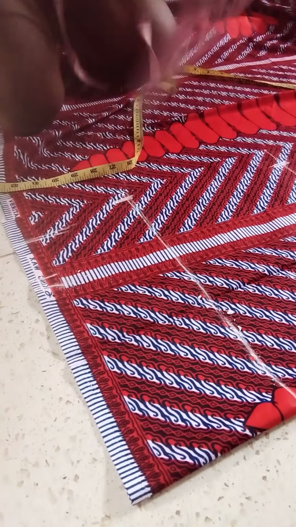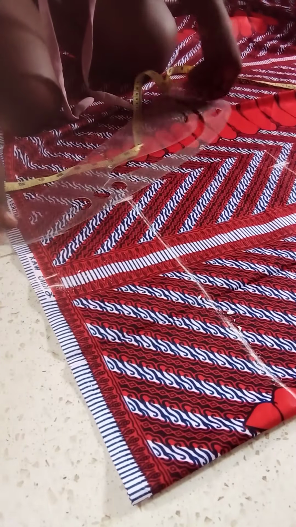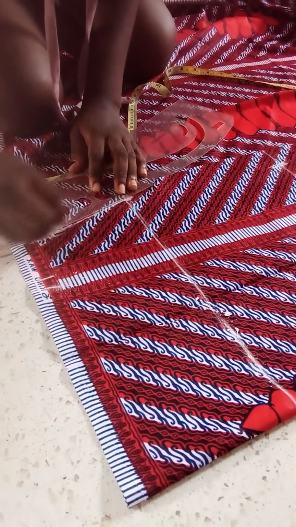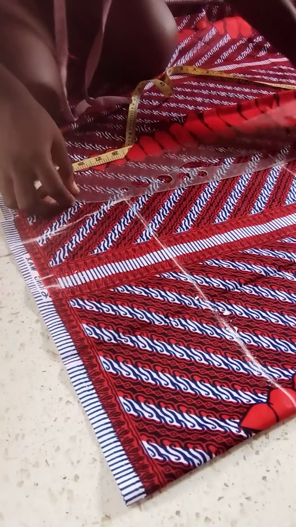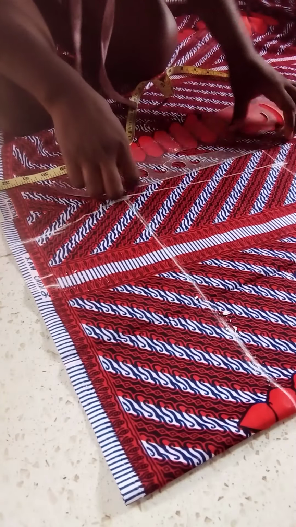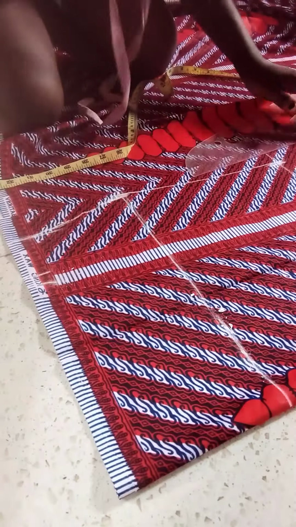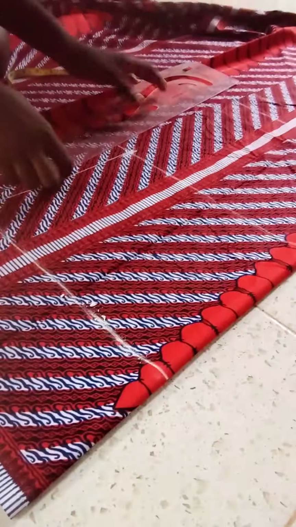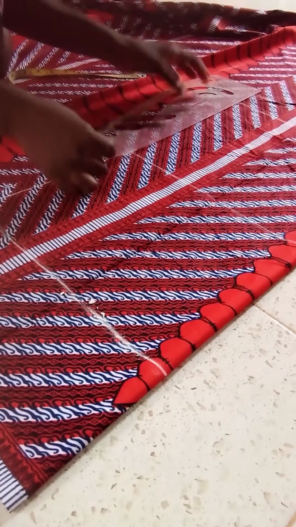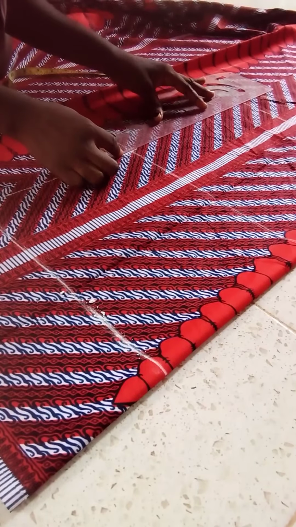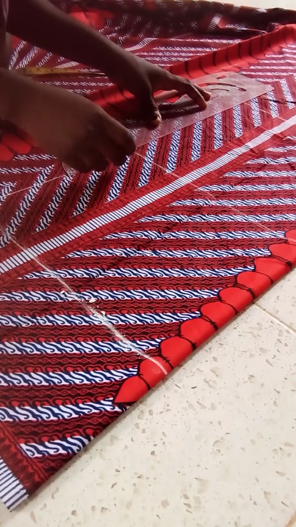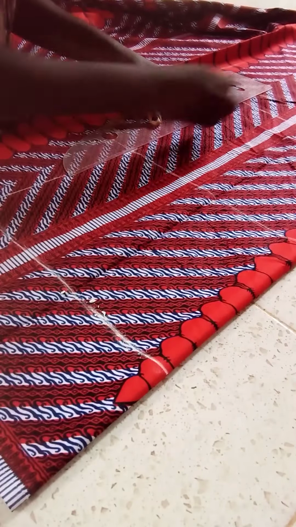So we are going to connect as it's seen. From here, connect to the knee line, and from that knee line we just go straight down. Even if this is a short skirt, we are going to go straight down. But even if it's a long skirt or a mini skirt, from that knee line you are just going straight down, nothing else.